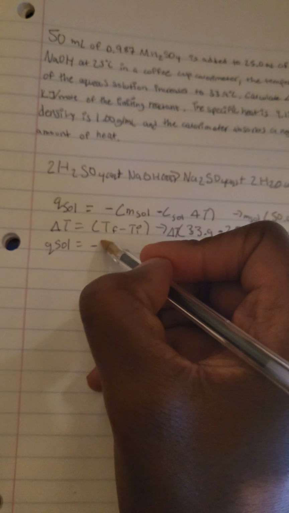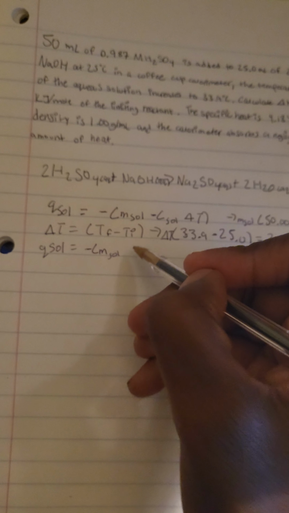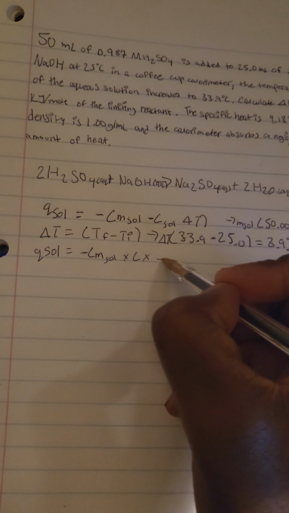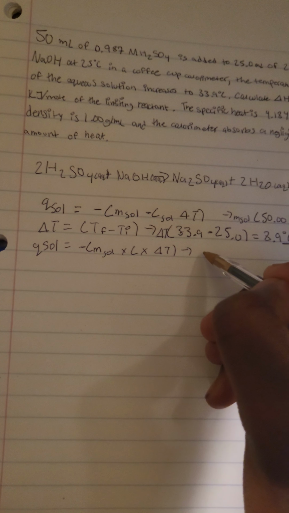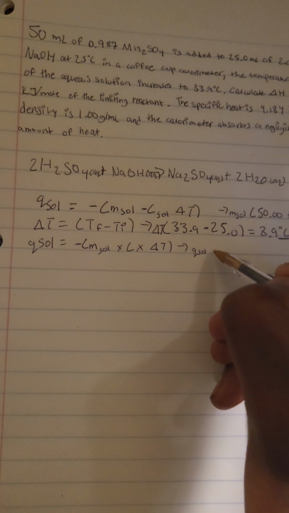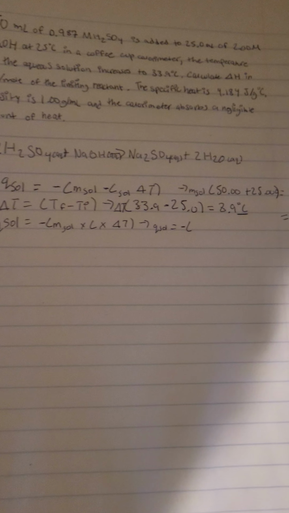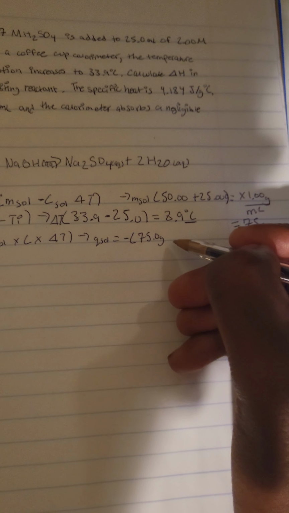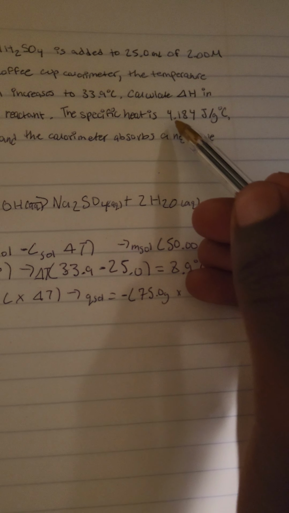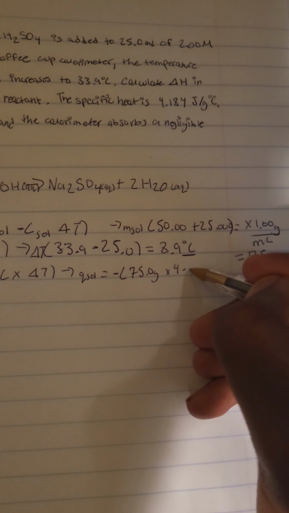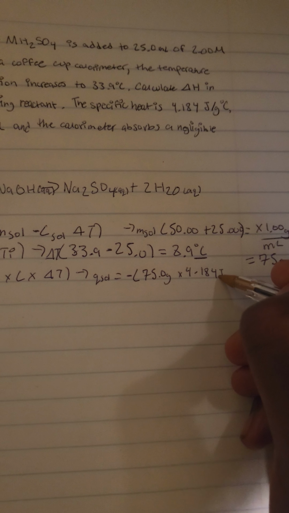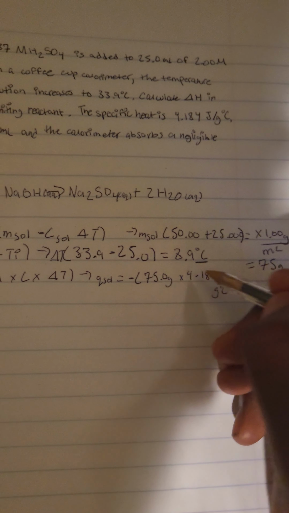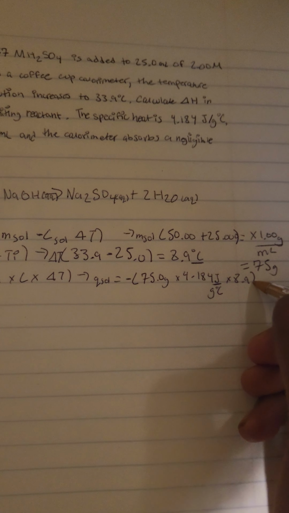So Q of the solution equals negative our mass, which was 75.0 grams, times C, which is always the specific heat, so that would be 4.184 joules per gram Celsius, times our delta T, the change in temperature, which is 8.9.